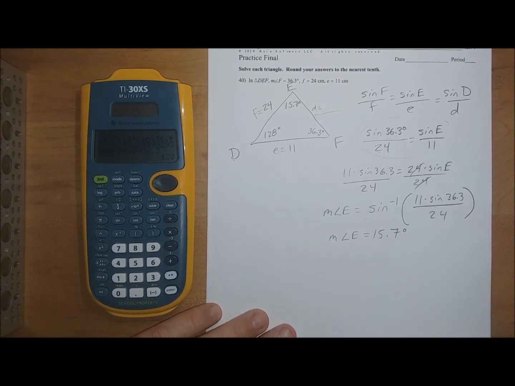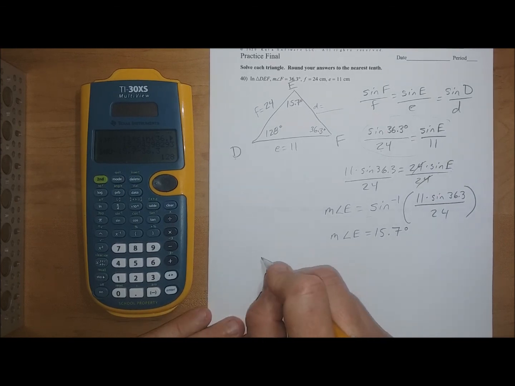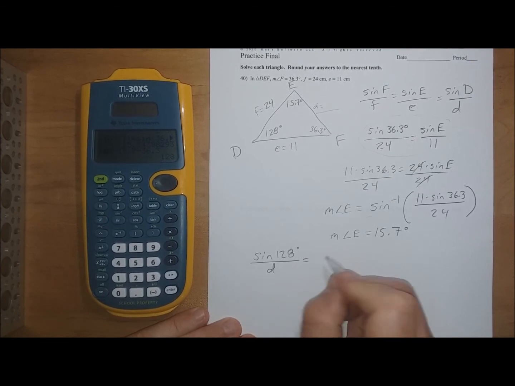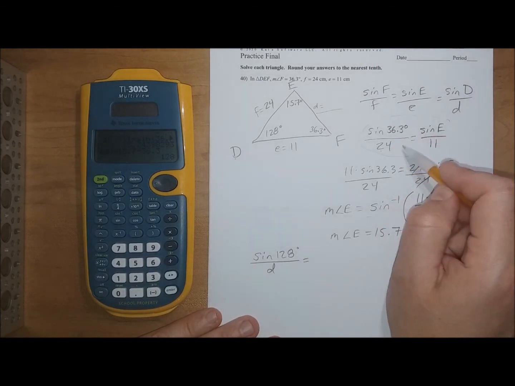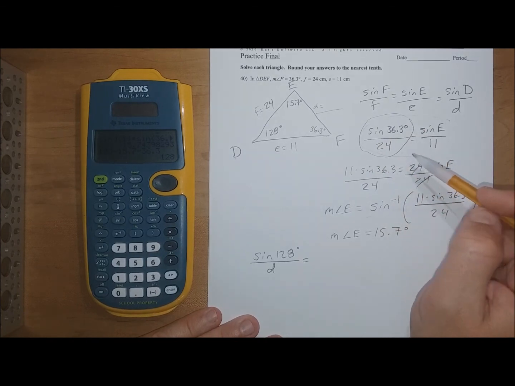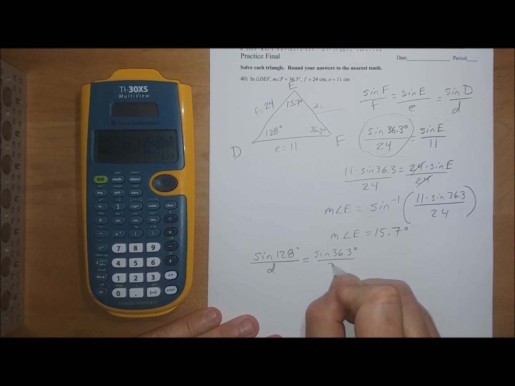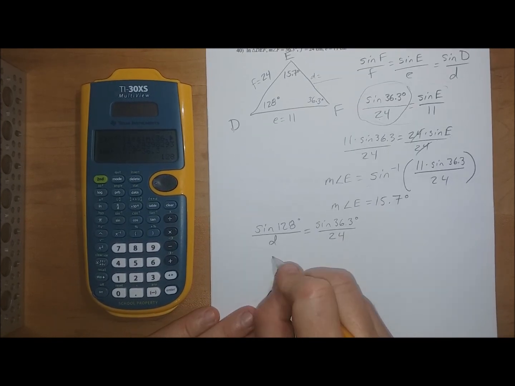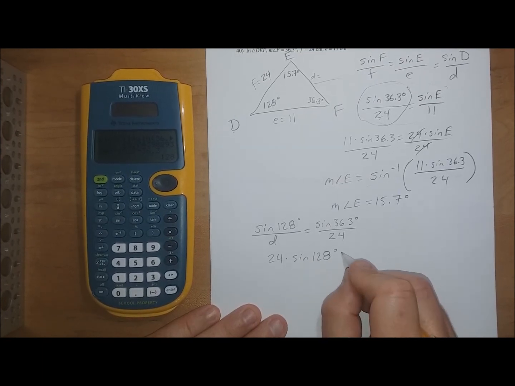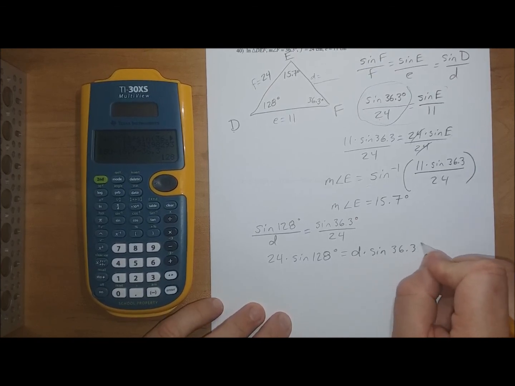How are we going to do it? We're going to have to use the law of sines one more time. Let's go ahead and say the sine of 128 degrees over D is going to equal, to minimize any rounding issues, let's go back to the original information we were given. The sine of 36.3 degrees over 24. Good. And our cross products here are going to be 24 times the sine of 128 equals D times the sine of 36.3 degrees.